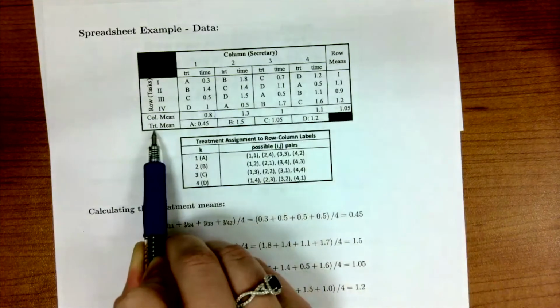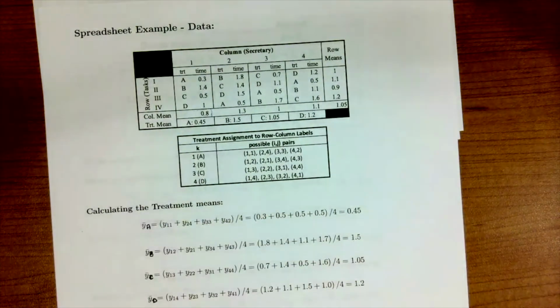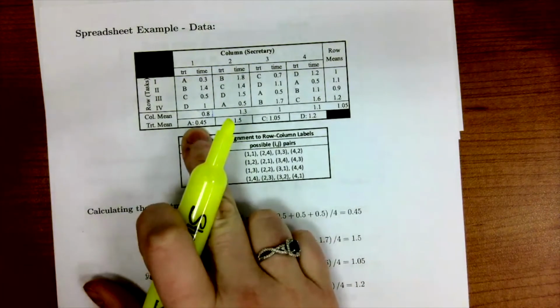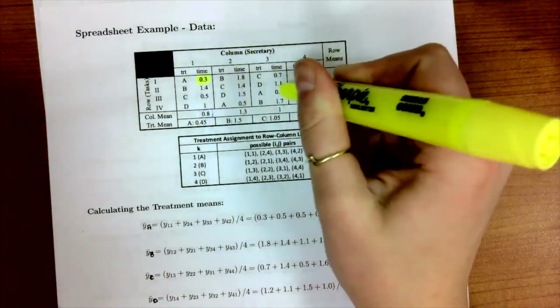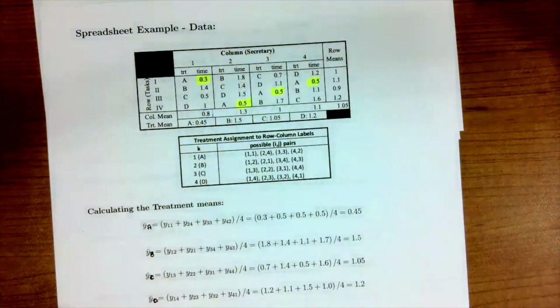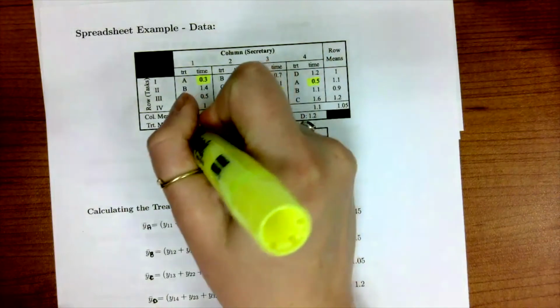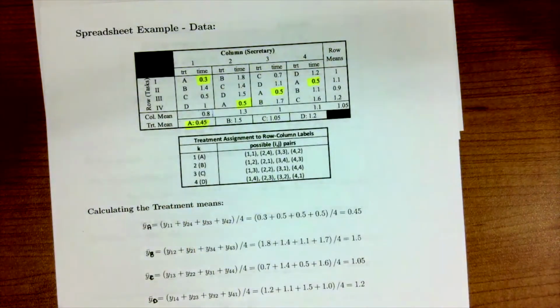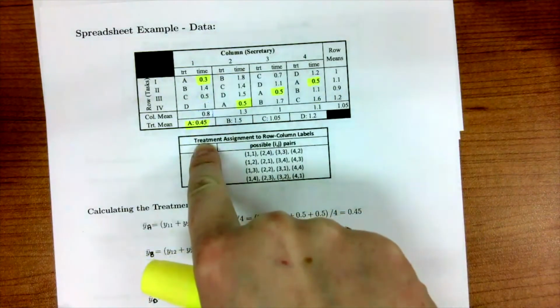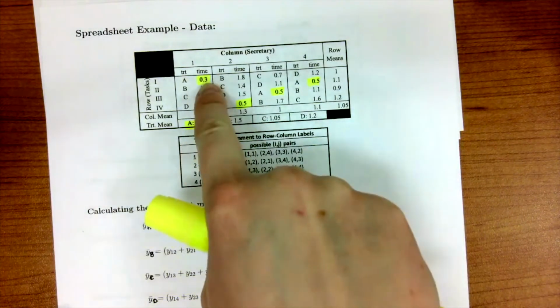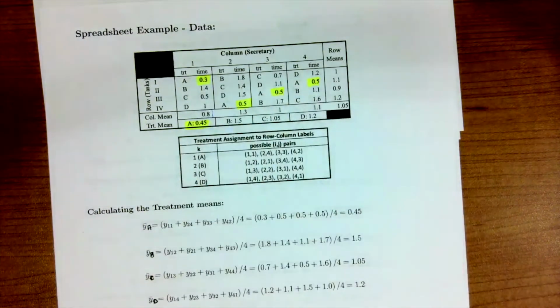Then we have our treatment means. What our treatment means are going to do is average all of a specific treatment. So for treatment A, it's taking these 4, averaging them to find the value here. It could be a little bit misleading, the fact that treatment A is under column 1, but this A is related to taking the average of these 4.